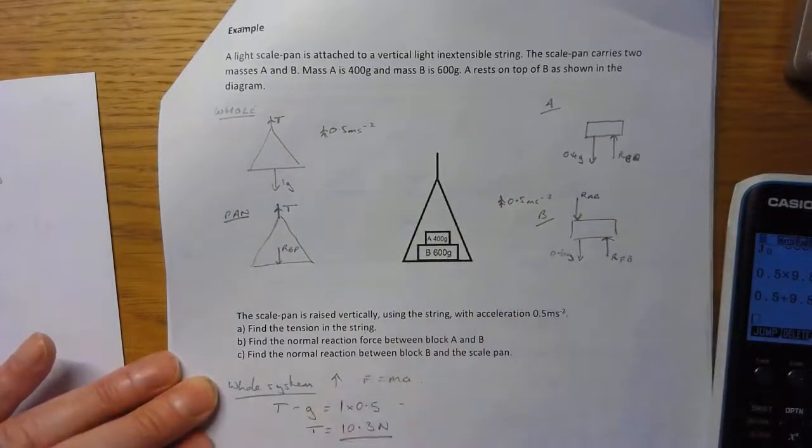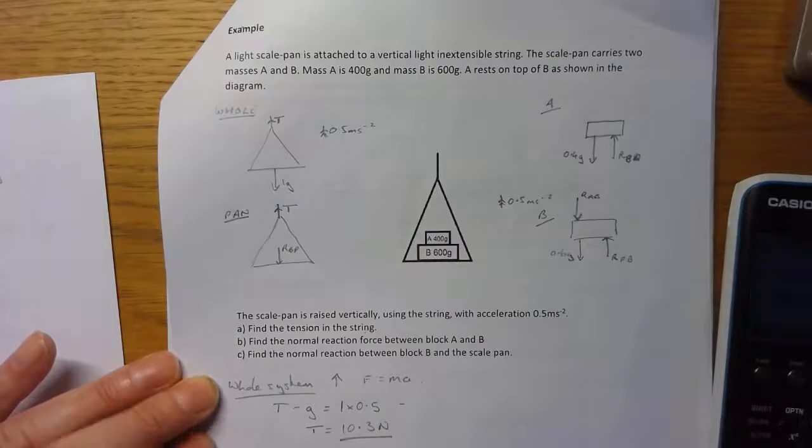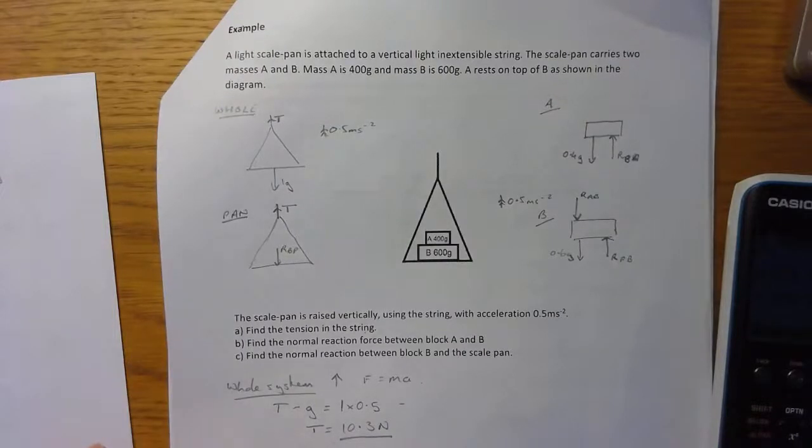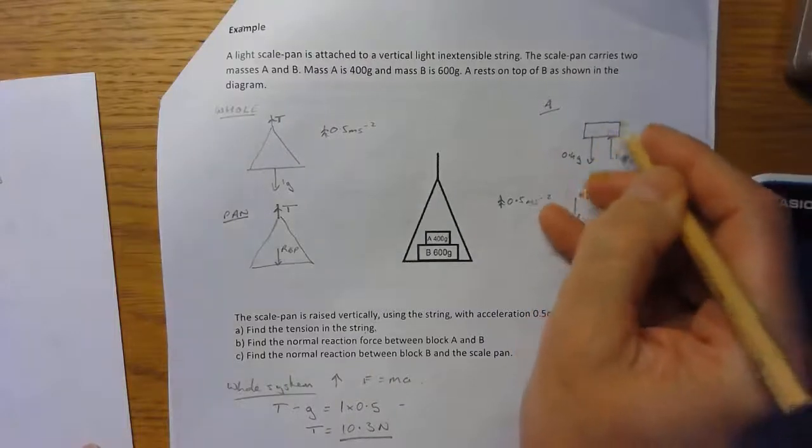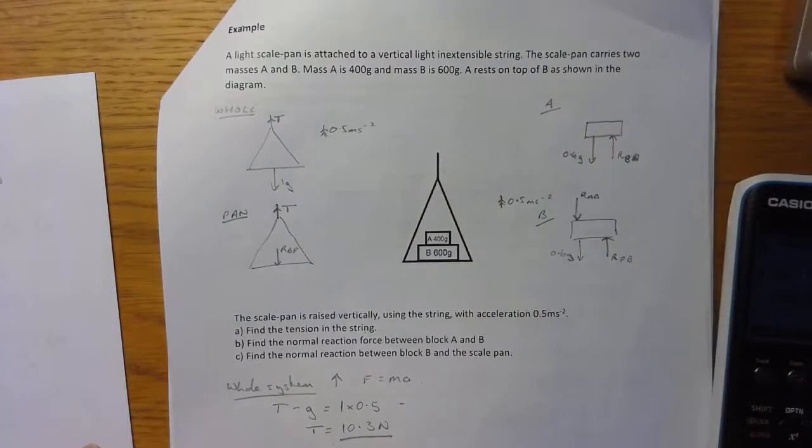At A, I'm going to go up because the acceleration is always the same, and use F equals ma. So I've got the reaction force minus 0.4g is equal to the mass of just A this time, times 0.5.